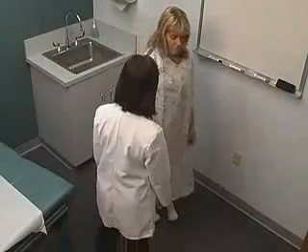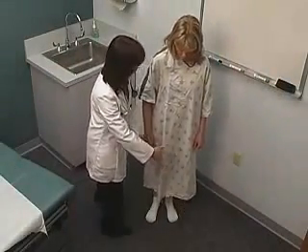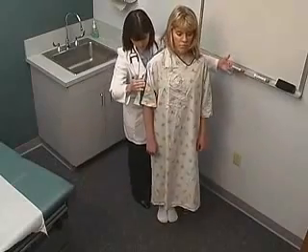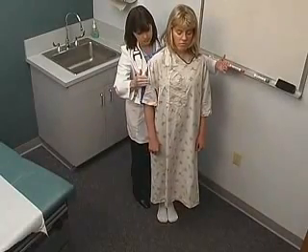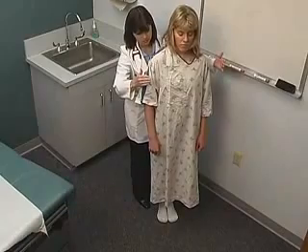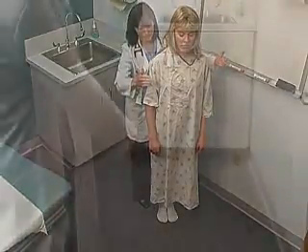To perform the Romberg test, ask the patient to stand up and put their feet together. Be ready to catch the patient if they lose their balance. Then ask the patient to close their eyes and see if they can remain steady.